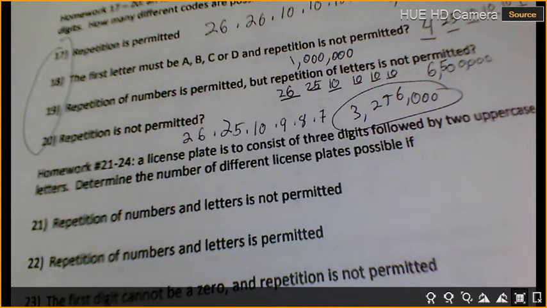Do we want to do the next 4, or do we want to look at our homework? Homework? Okay, let's look at our homework.